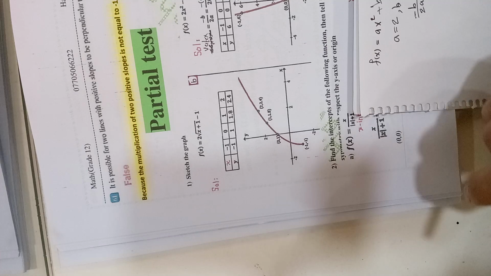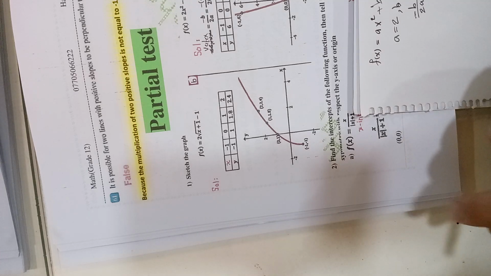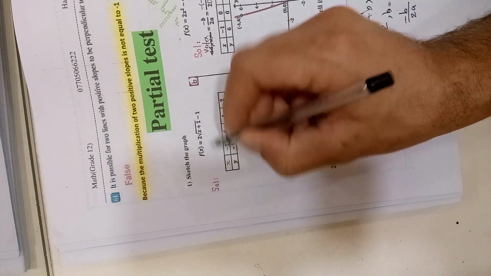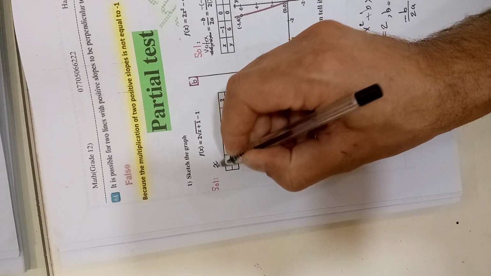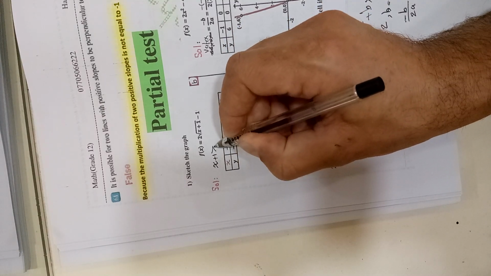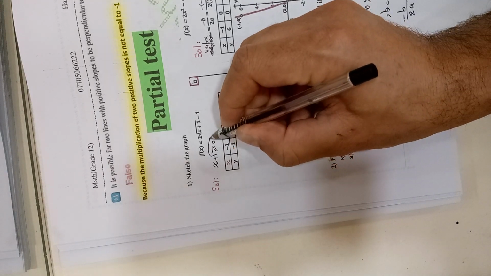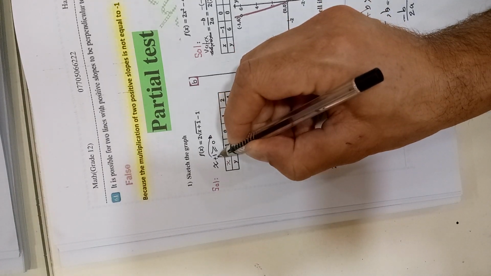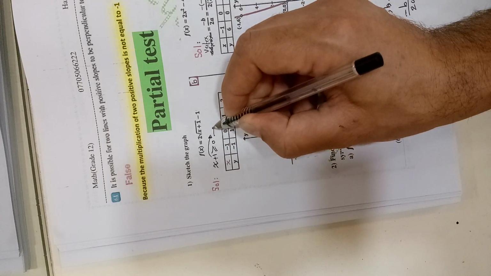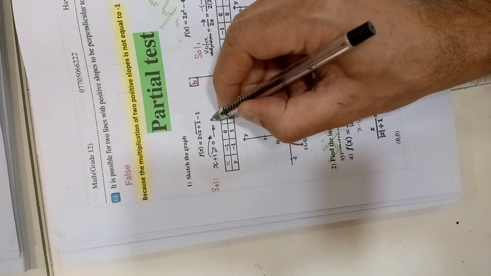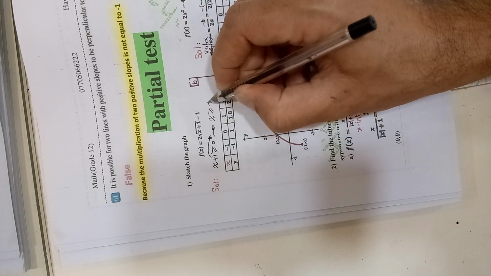How can we sketch the graph of a square root function? First, the inside, x plus 1, must be bigger than or equal to 0, and find x. After moving the positive 1 to the other side, x is bigger than or equal to negative 1.